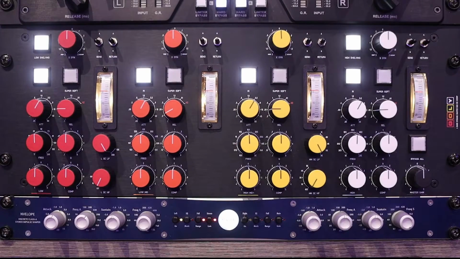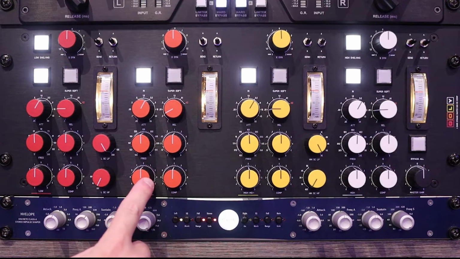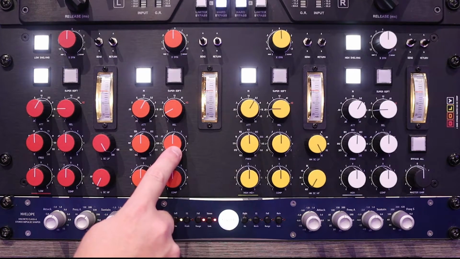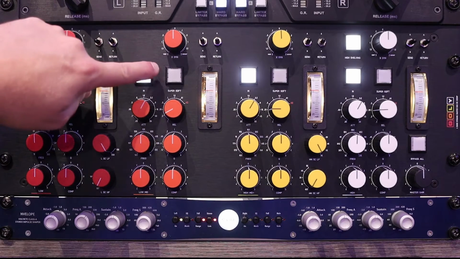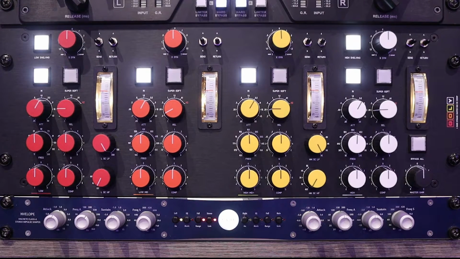So the first thing to mention is the EQ section. Each band has its own EQ. So you've got, this is your gain, this is your frequency, and this is your Q. So that is basically your EQ. Each band has a bypass button. You can switch in and out. This is good for if we want to isolate certain bands or audition what we're doing and make sure that what we're doing is correct.